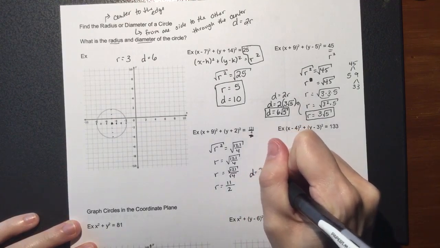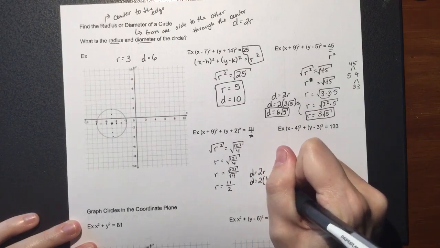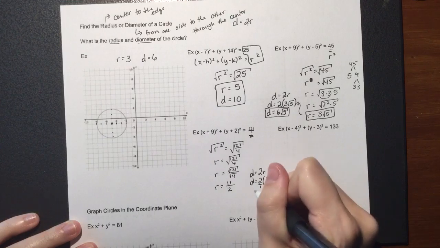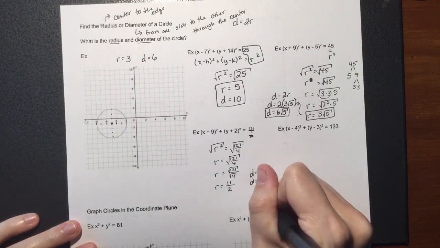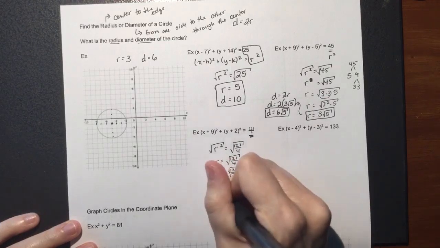And diameter is equal to 2 times our radius. So our diameter is going to be equal to 2 times 11 halves. Make that a fraction. So 2 times 11 is 22 over 2. 22 over 2 is 11. Our diameter is 11.